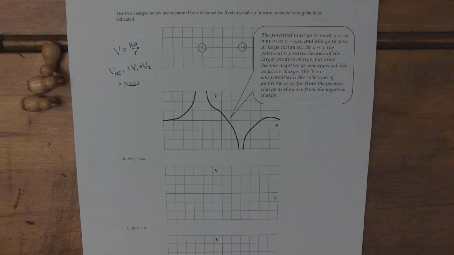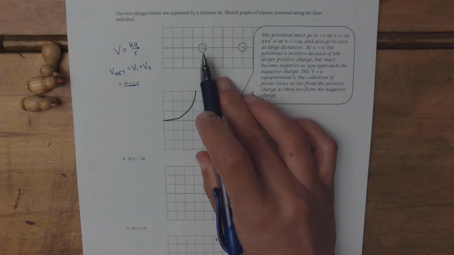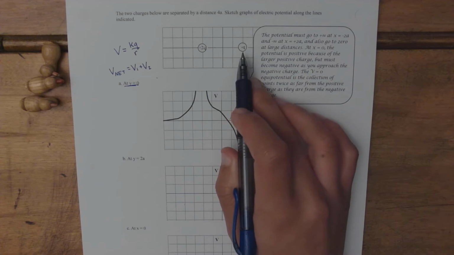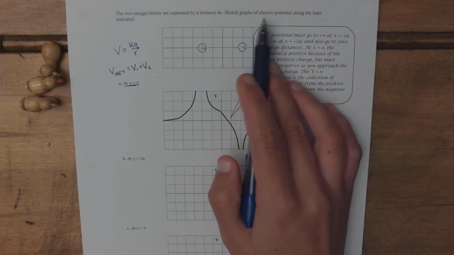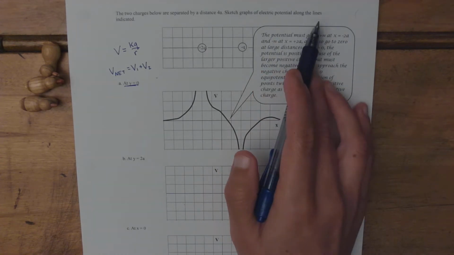This is problem 16 from the electric potential section. We have two charges separated by a distance of 4a. The charge on the left is plus 2q. The charge on the right is negative q. We want to sketch graphs of the electric potential along the lines indicated.